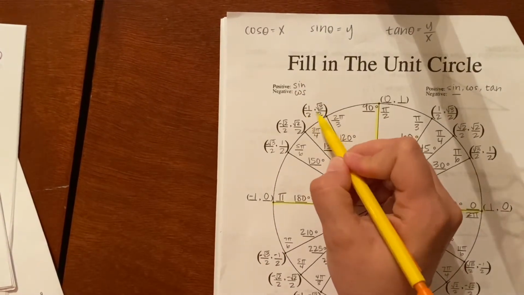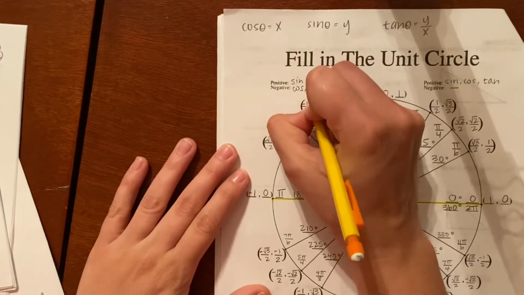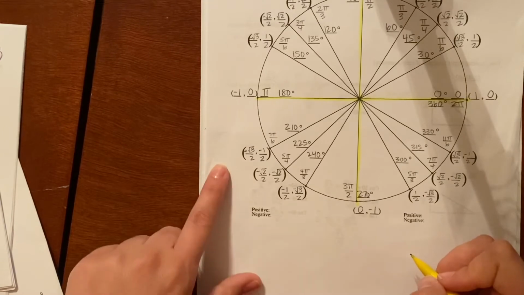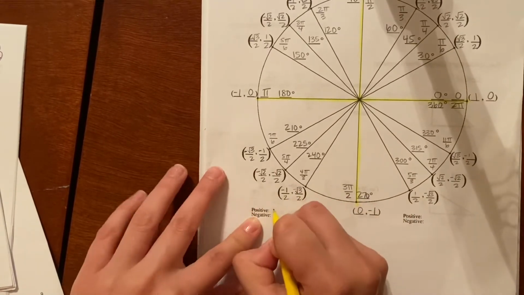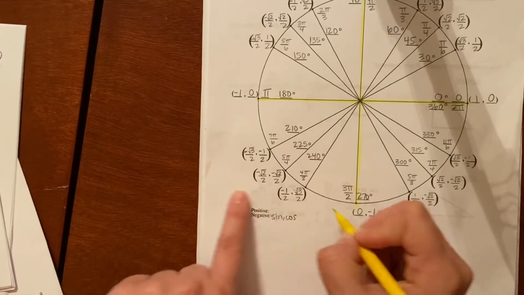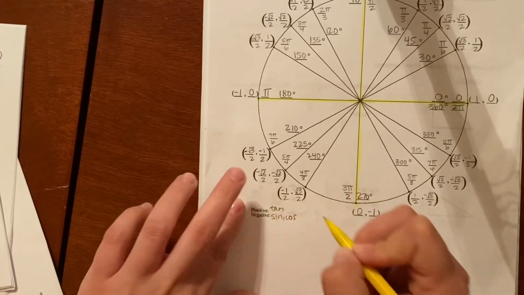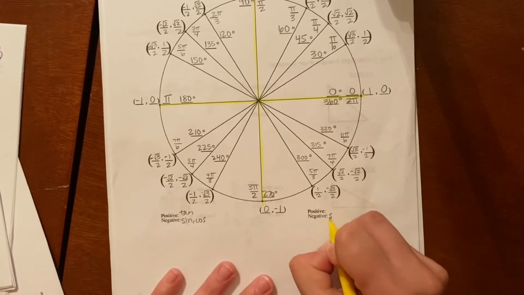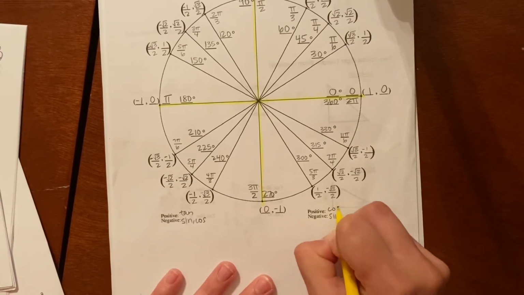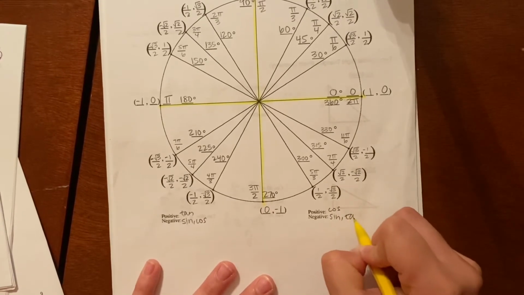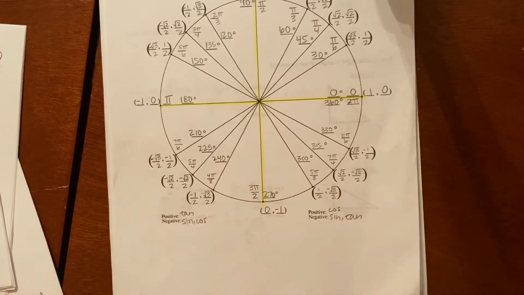When you divide a negative by a positive, you get a negative, so tangent is negative. For the third quadrant, they're both negative, so sine and cosine are both negative. But when you divide two negatives, tangent is positive. Okay, last one. The y value is negative, that's sine. X value is positive. When you divide a negative and a positive, you get a negative, so tangent is negative.